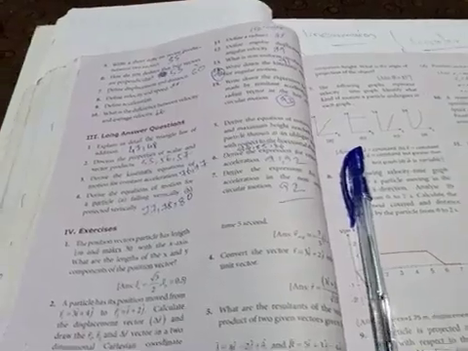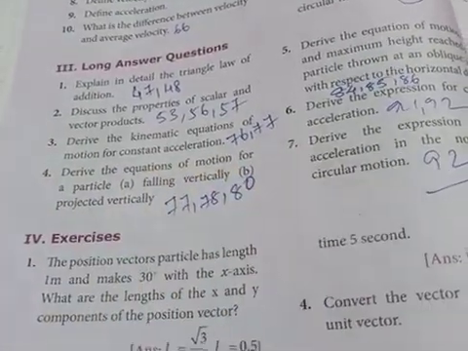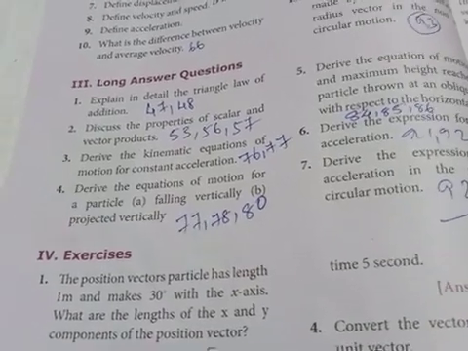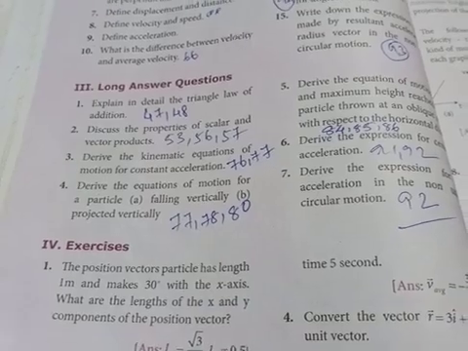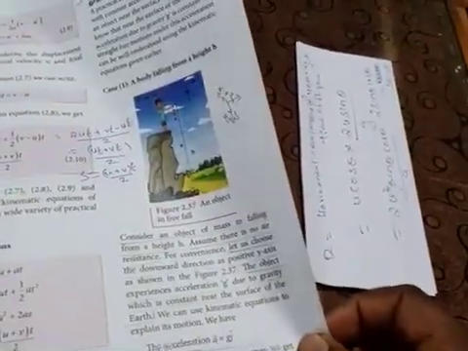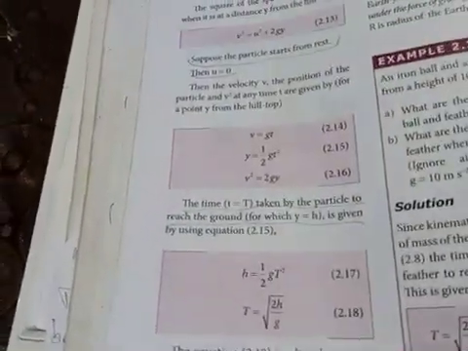Next question is question number 4, derive an equation of motion for a particle falling vertically, projected vertically, in page number 77, 78 and 80. You can see 77 starting from here. Equation of motion under gravity, starting case 1, a body falling from a height h, then this derivation, then 78 up to equation 2.19.